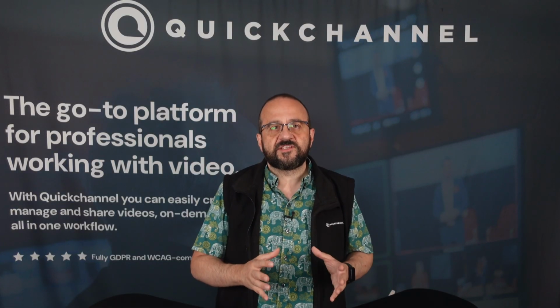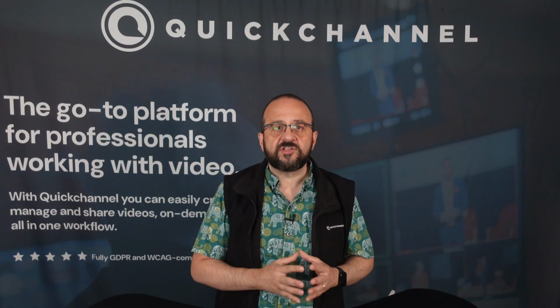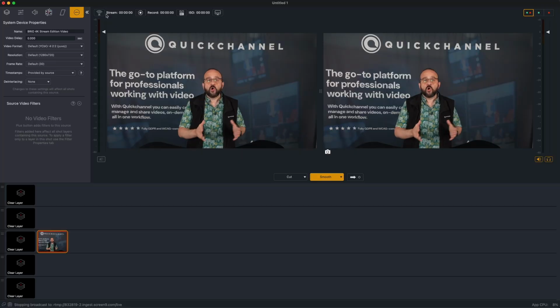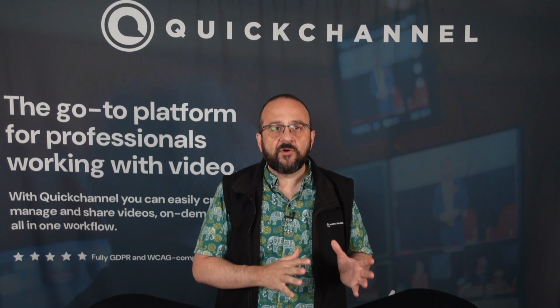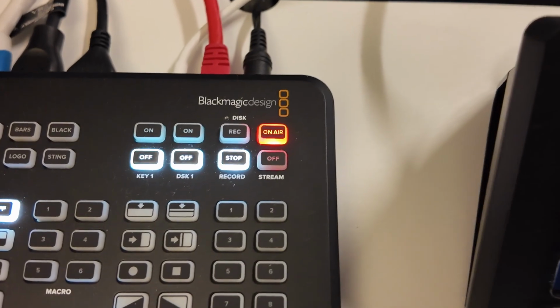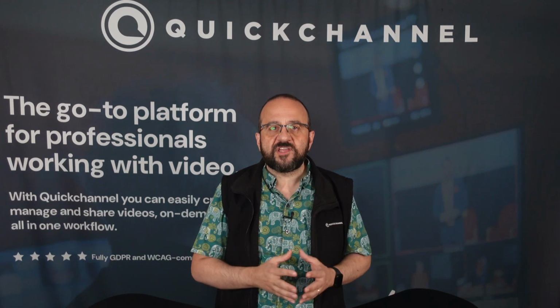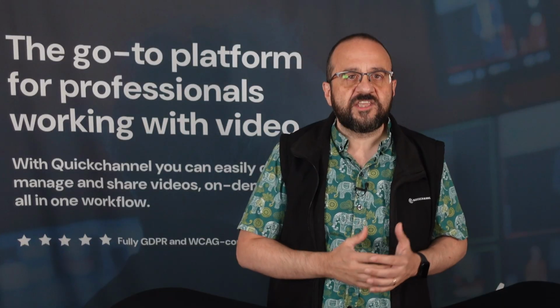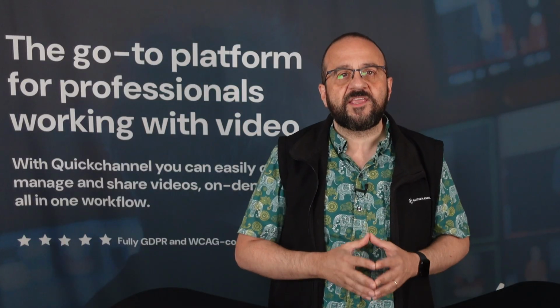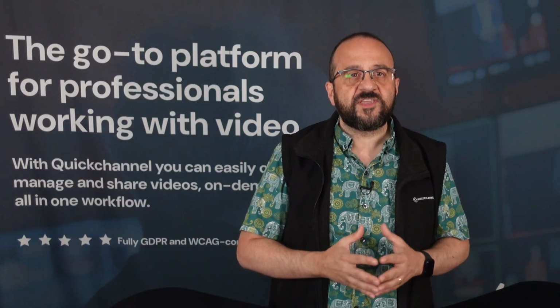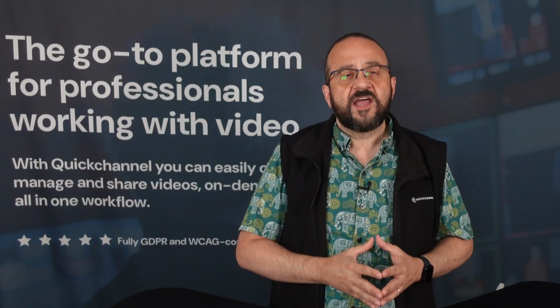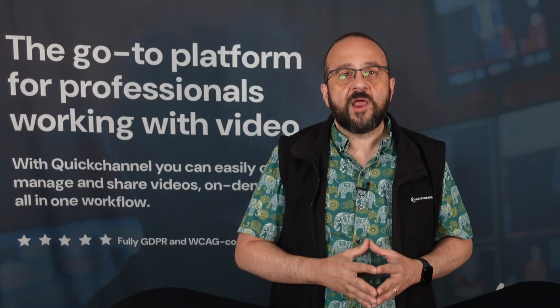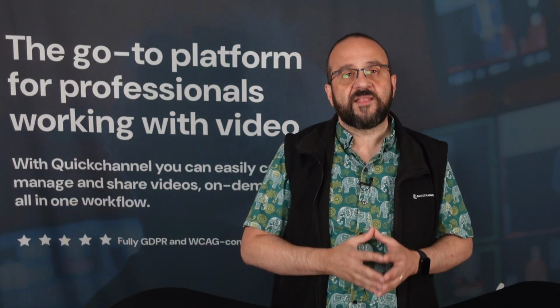Quickchannel integrates seamlessly with external software encoders like OBS or Wirecast, and hardware encoders like Epiphan or Blackmagic Design. You can even broadcast from cameras or mobile devices via RTMP. This gives you complete flexibility to incorporate video mixers, multiple cameras, and professional setups while streaming securely to our platform.